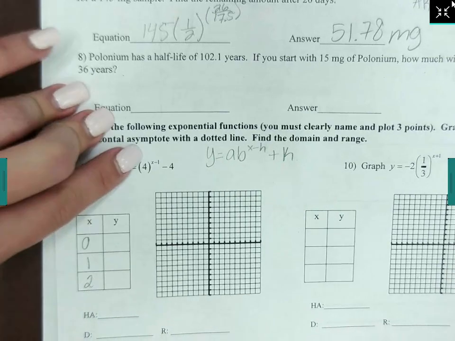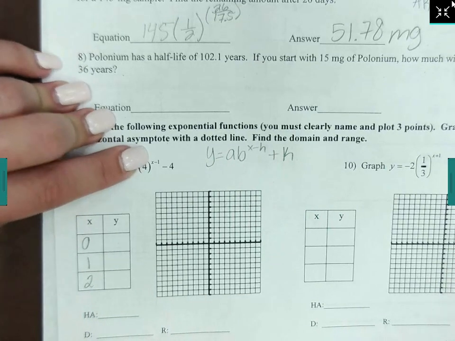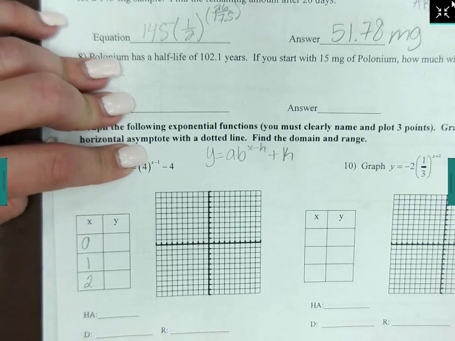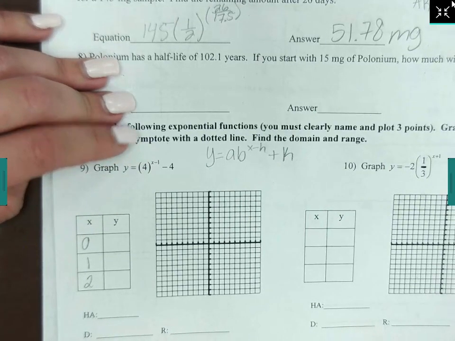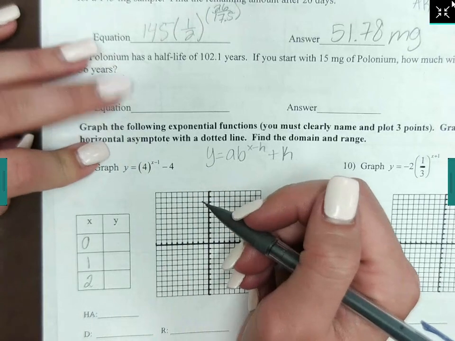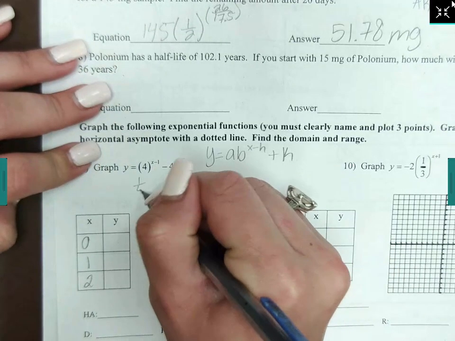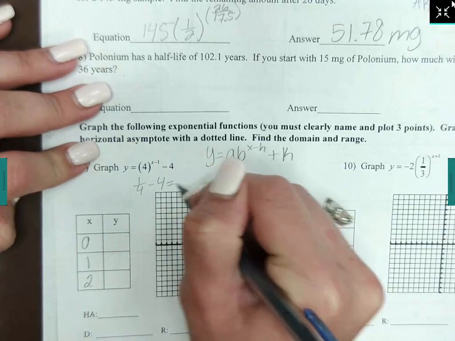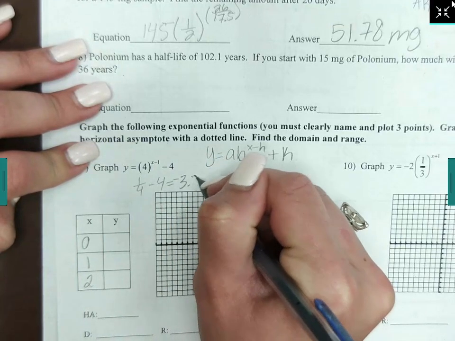So when we plug in 0, that's 4 to the negative 1. What's 4 to the negative first power? Do y'all remember? 1/4 or 0.25, right? So then we have 1/4 minus 4, and that's just negative 3.75.